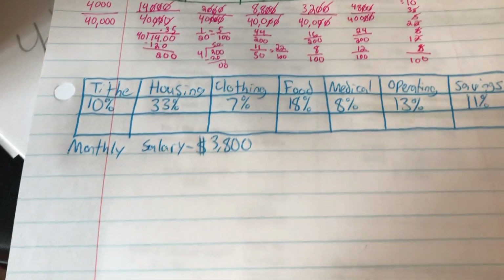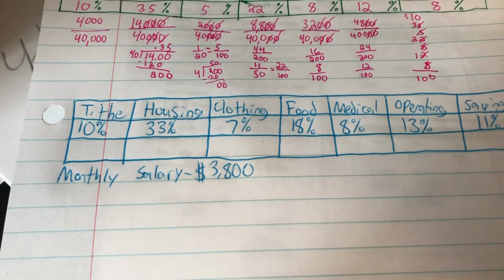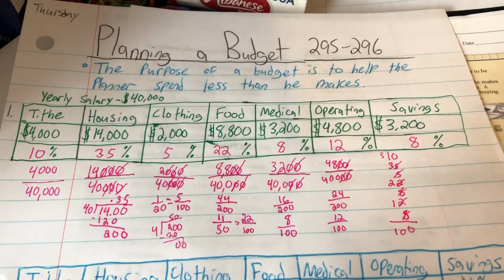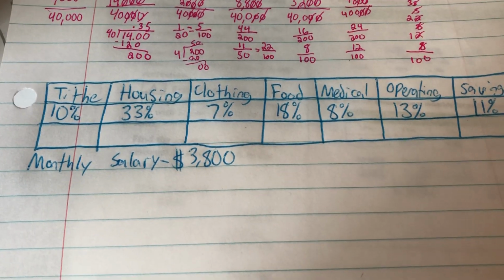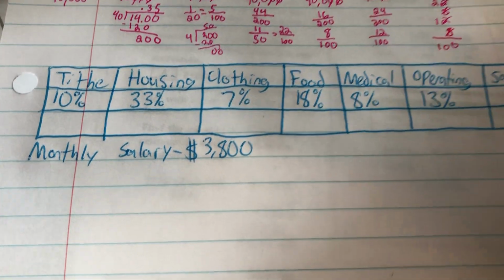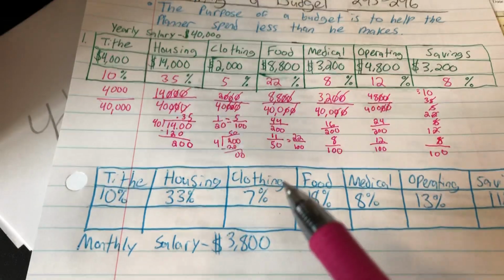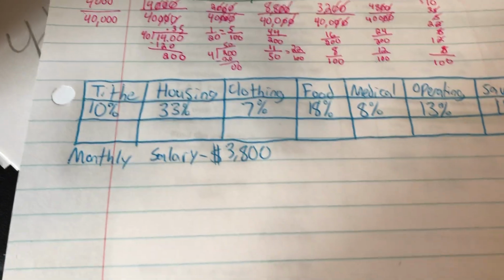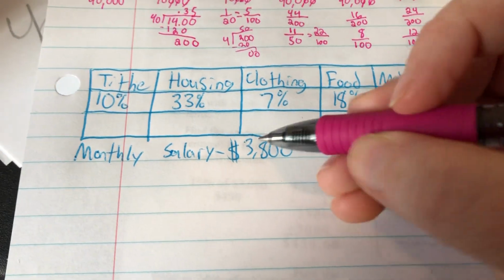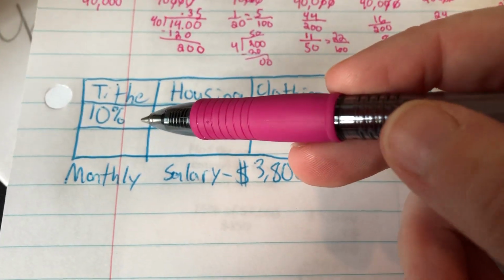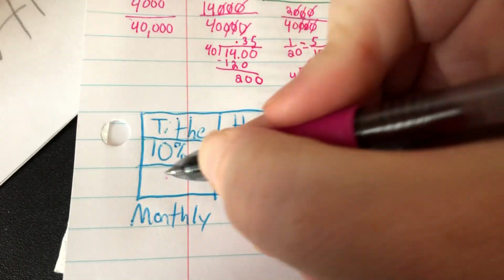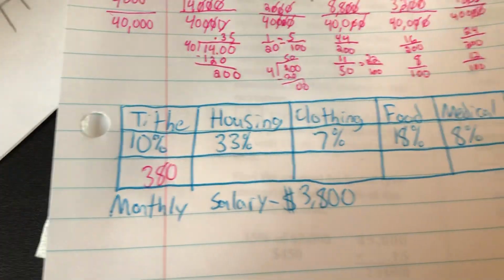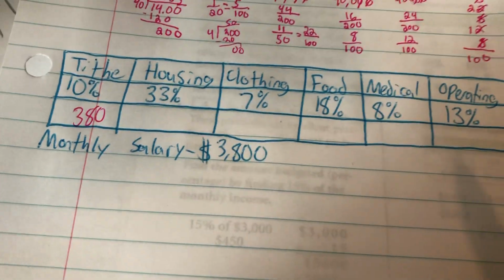Okay, the second family, they have a monthly salary of $3,800. So that was annual for a year. This is for the month. Okay, so now we're going to do this kind of the same thing but in reverse. It gives us the percentage. It wants to know the dollar amount spent. So 10%, which is kind of the biblical standard of tithing, 10% of 3,800. Sorry, that's too far over. It's just 380. You just get rid of one of those zeros. Okay.